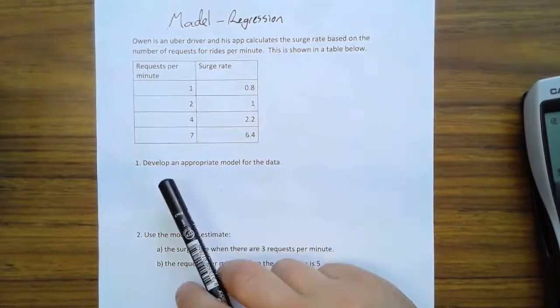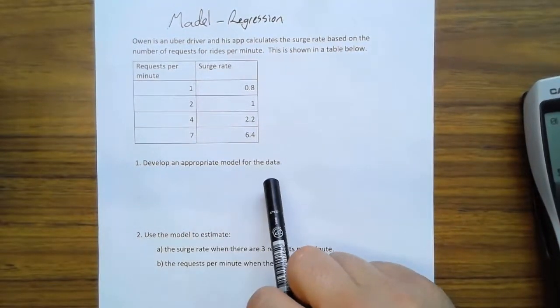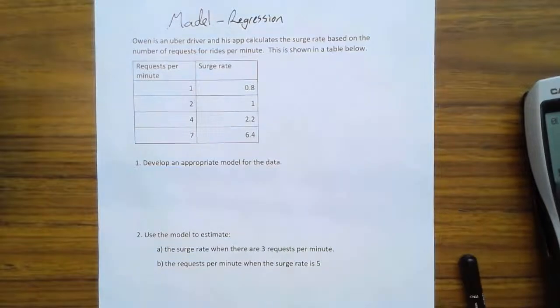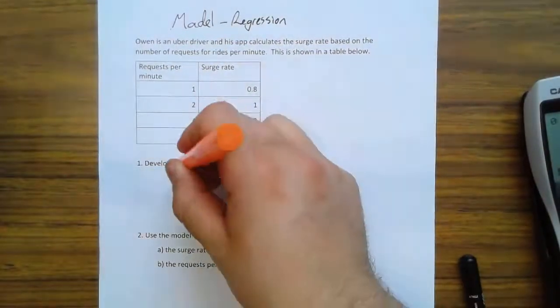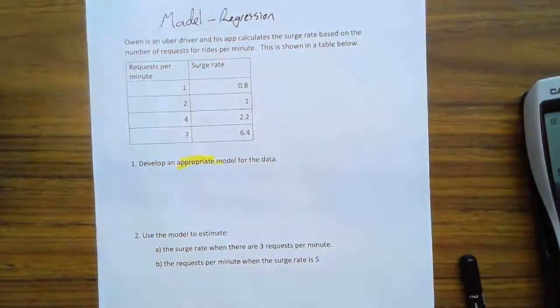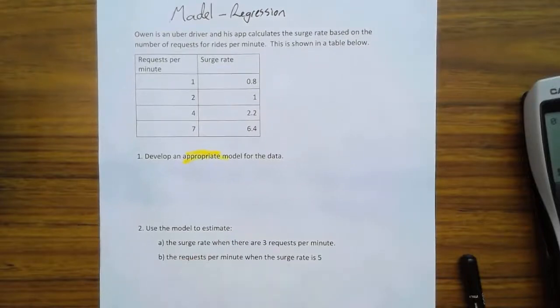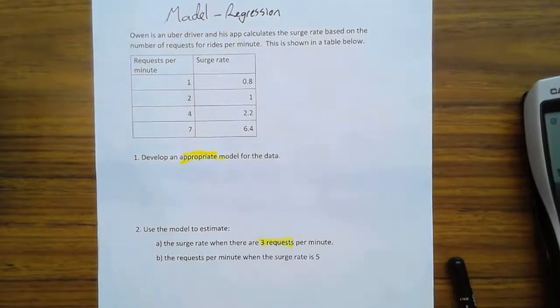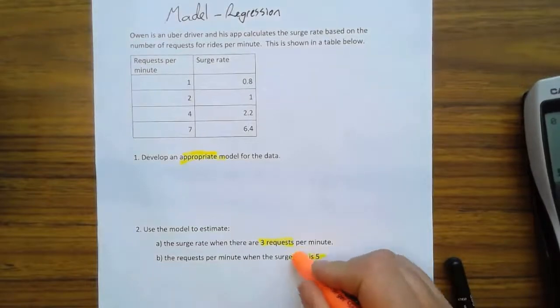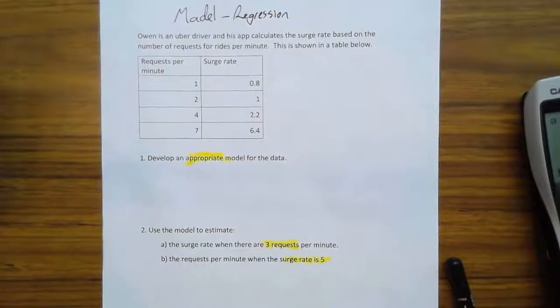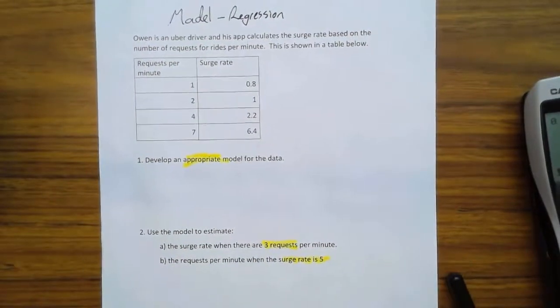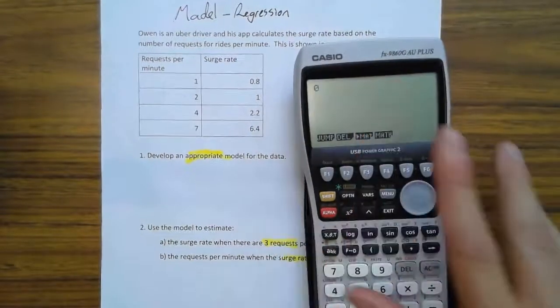The questions are: develop an appropriate model for the data, keyword being appropriate, and use the model to estimate the surge rate when there are 3 requests per minute and the requests per minute when the surge rate is 5. Okay, so what we need to do is get this data into this guy.